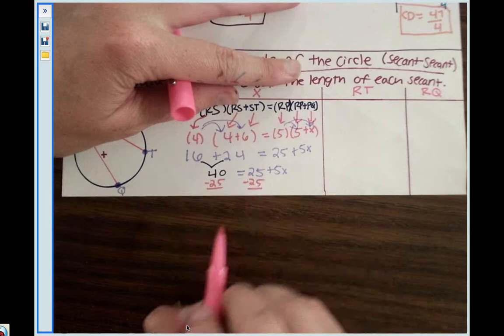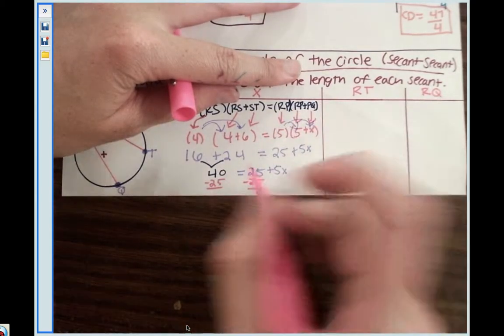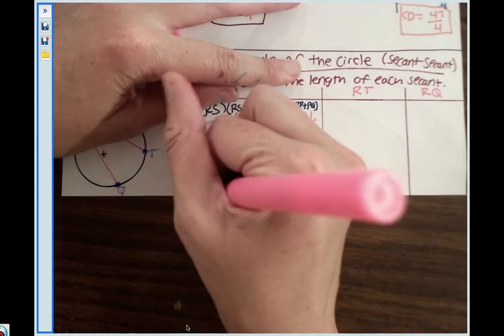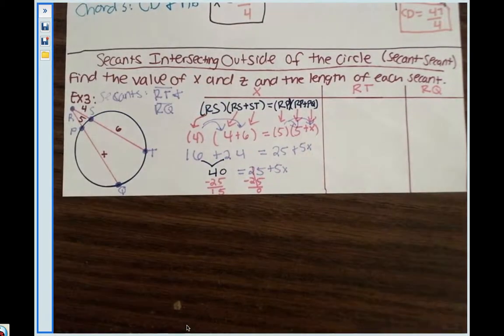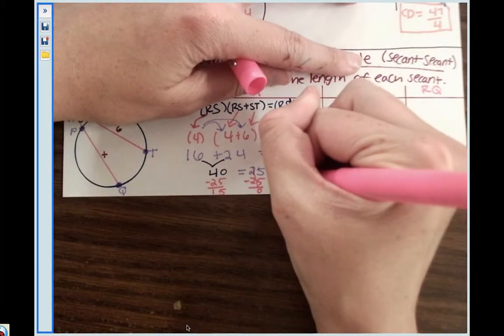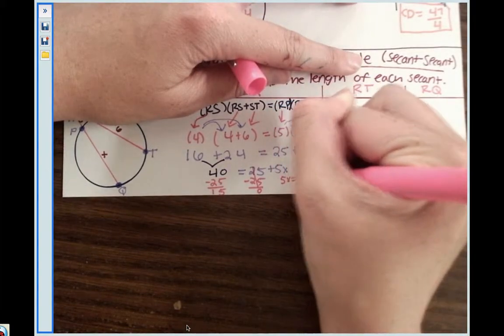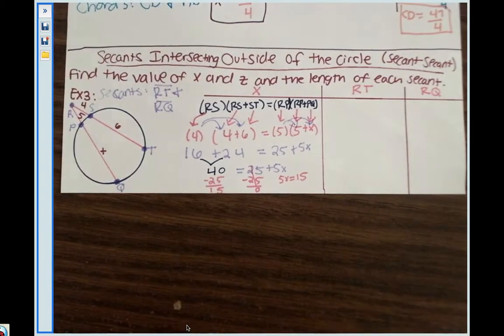Okay, so 25 minus 25 cancels and turns to 0. 40 minus 25 will give me 15, which I'll double check. Yep. Okay, so we're going to have 5x equals 15. I'm going to squeeze it over here. 5x equals 15. All right, and then simply I need to move 5 to the other side.